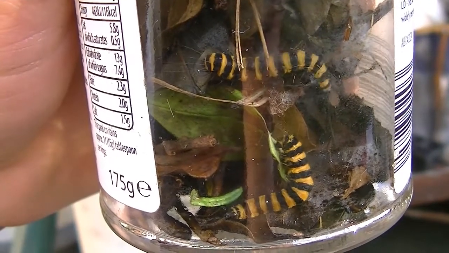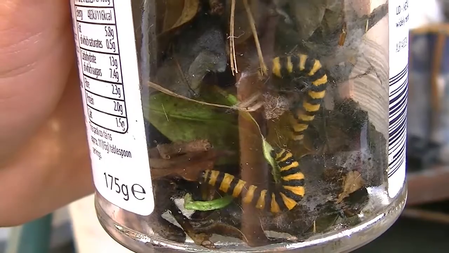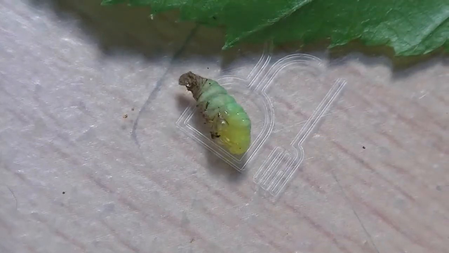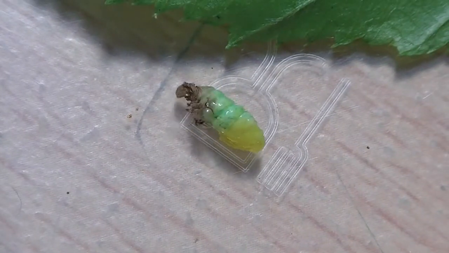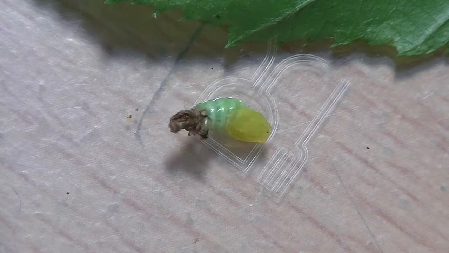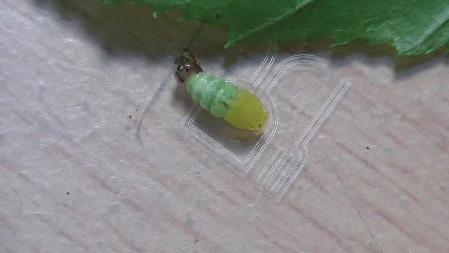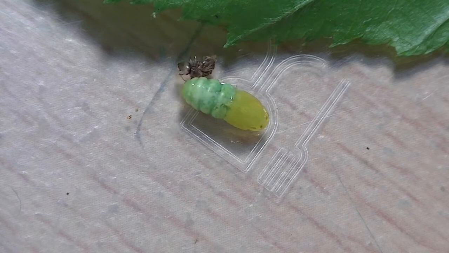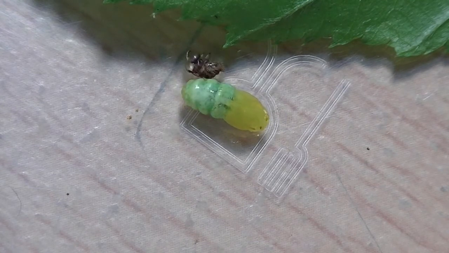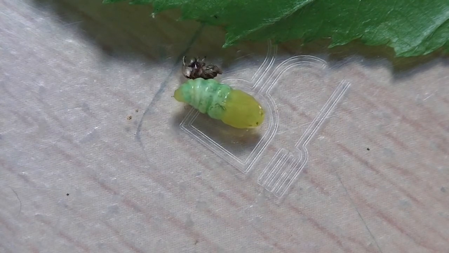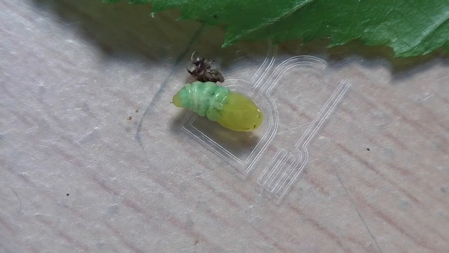But what do I actually mean by pupation? When a caterpillar pupates, it changes what it is inside to what will soon be a moth or a butterfly, and then it removes its old caterpillar skin like a sock, and you can see that at the side. It's what we call a cuticle.